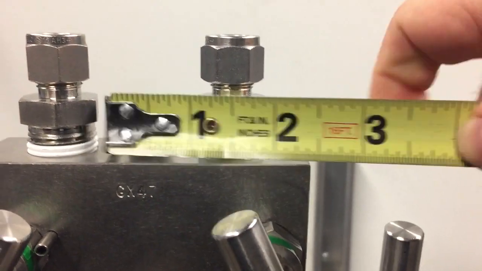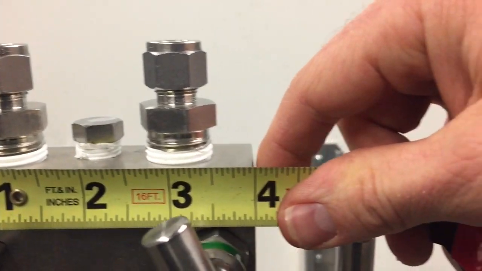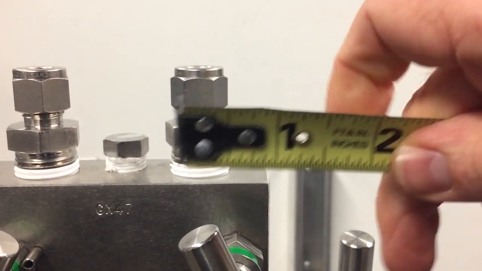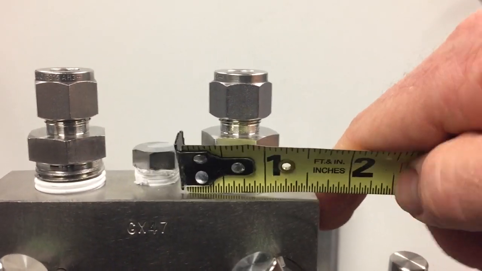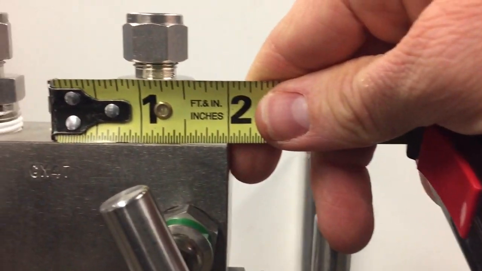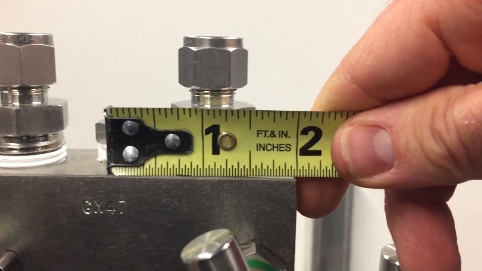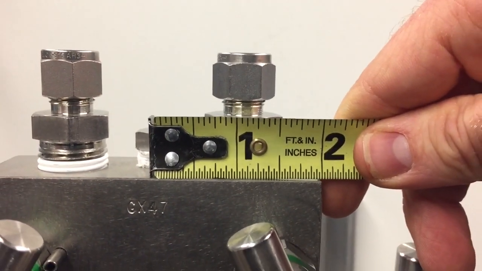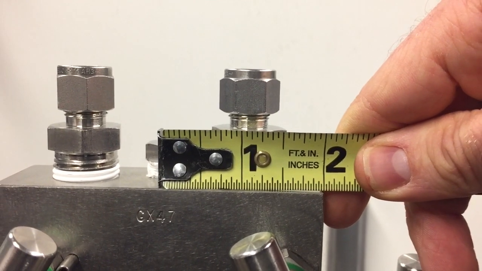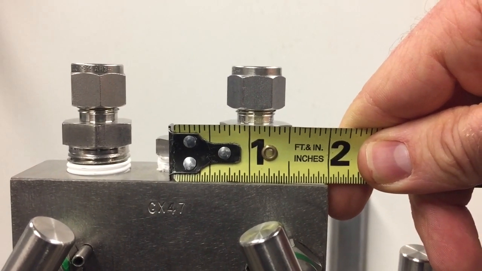Alright, so the manifold is exactly 4 inches wide. So 2 inches being the center. If we put the tape measure at 2 inches there, you can see. And what I'm trying to get here is a measure from the center of this tubing fitting. And it looks like the center of the tubing fitting is about an inch, maybe an inch and a 1/16 to the center.